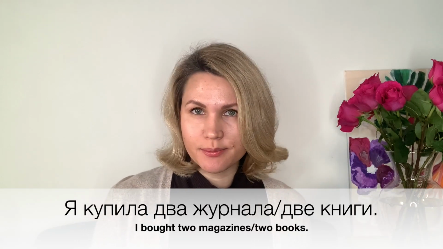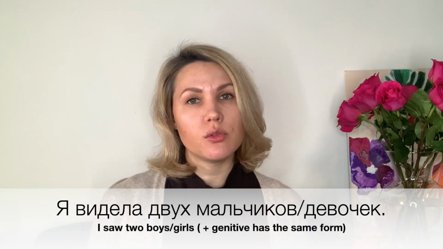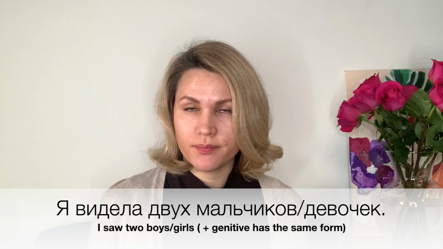Now let's change два and две in cases, because that's also possible. Good news, they share the same form, so you don't have to memorize separate ones. Okay, let's start with the accusative case. Please remember that we still divide the nouns into inanimate and animate. So if it's inanimate, there is no change. Я купила два журнала. If it's animate, it will become двух. Я видела двух мальчиков. Я видела двух девочек.